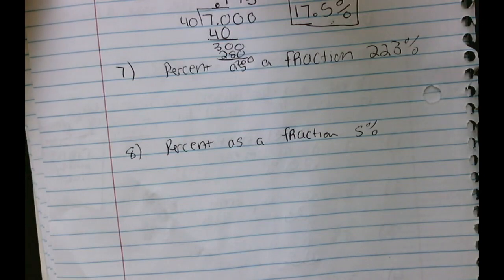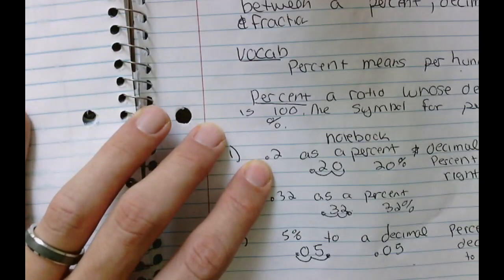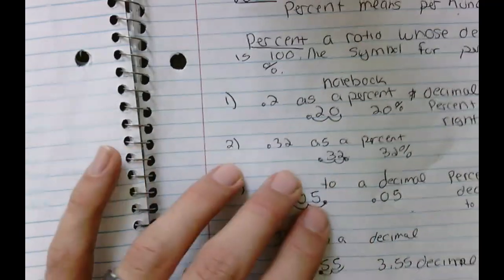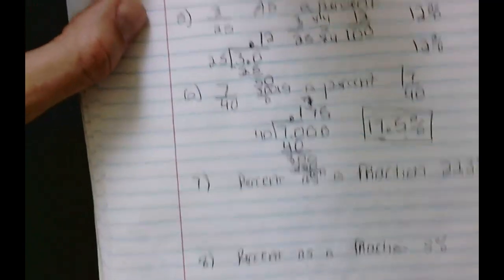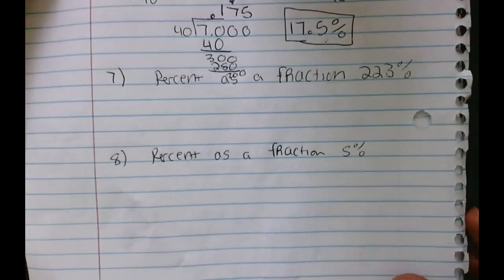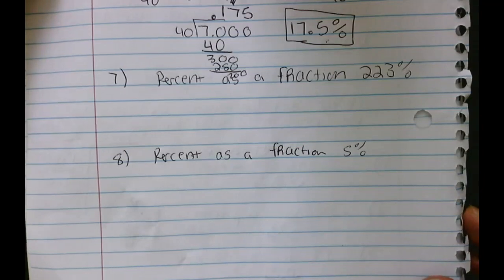What we've covered so far in this lesson is turning decimals into percentages, turning percentages into decimals, turning fractions into percentages, and now we're going to cover turning a percent into a fraction.